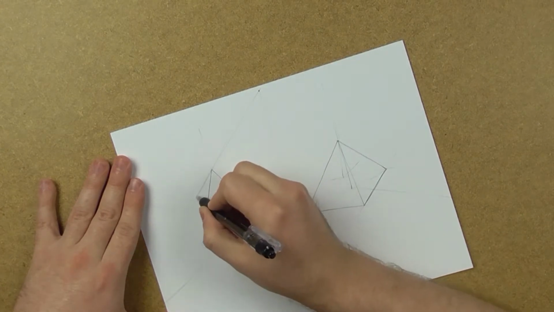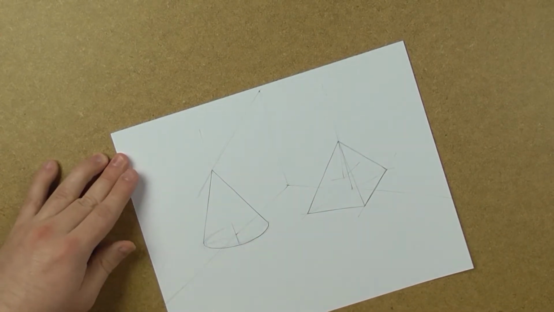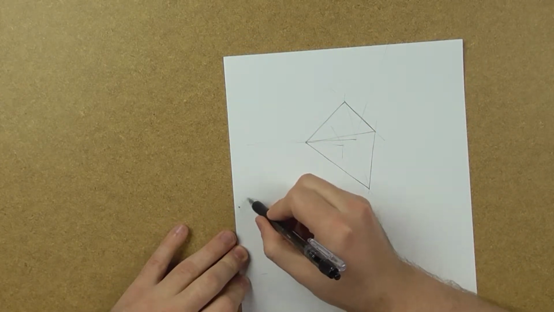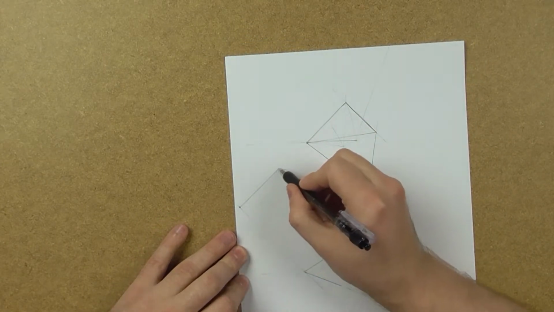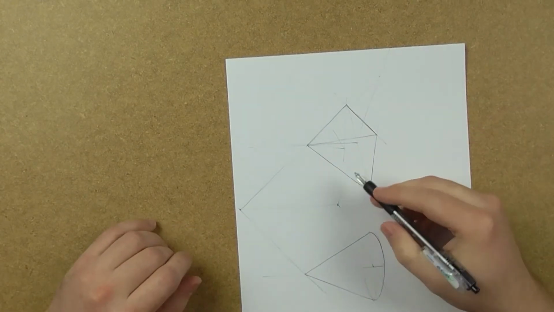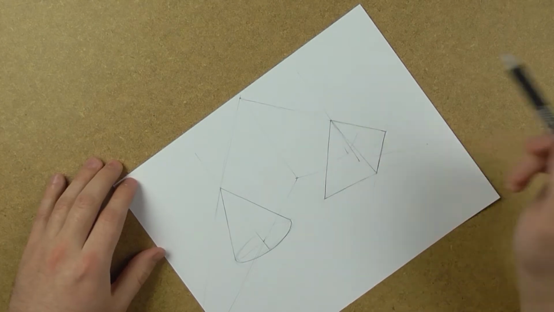A little bit tricky when you're kind of pulling the pen there. It goes way off the page. Yeah, I had a feeling that was going to happen. This one should work though. There we go. Pyramid's a little shorter, that's why.